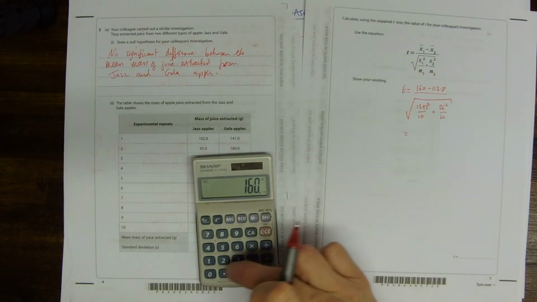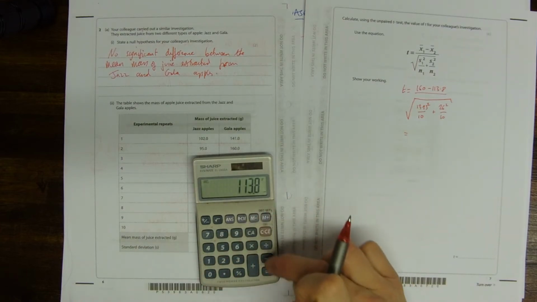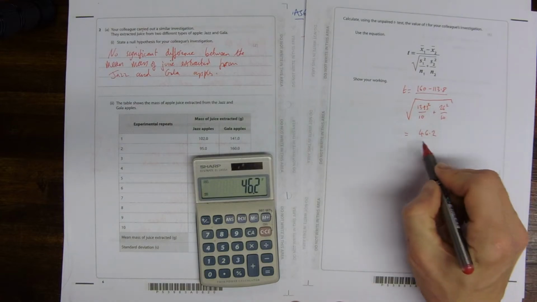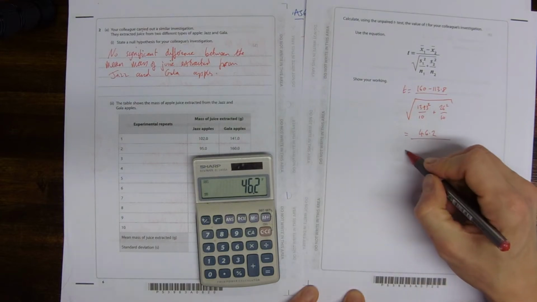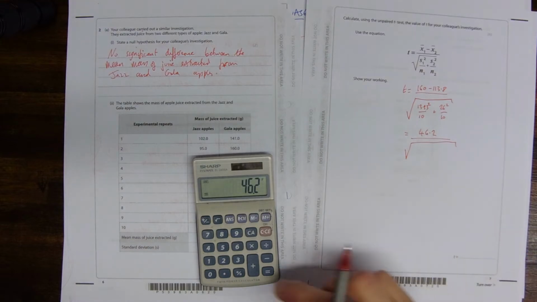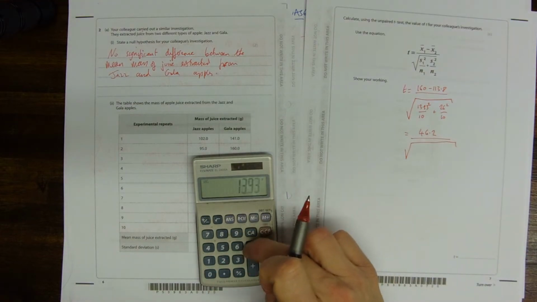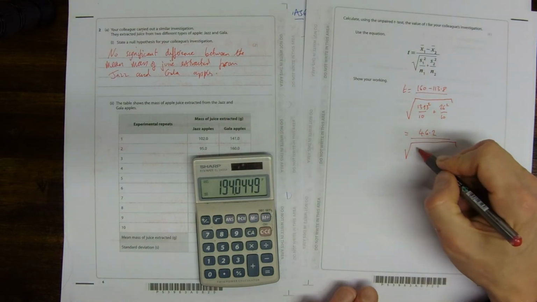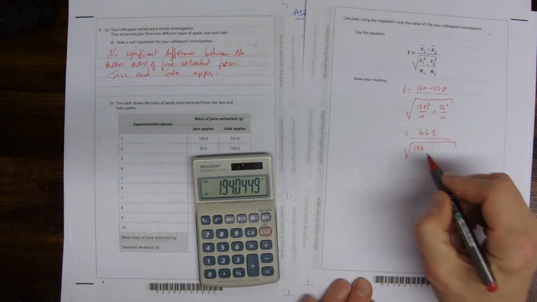So 160 minus 113.8 is 46.2. Then let's do something with this underneath. So 13.93 squared, 13.93 times by 13.93 is 194.